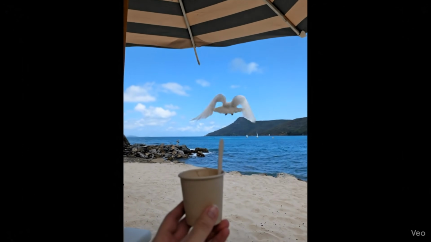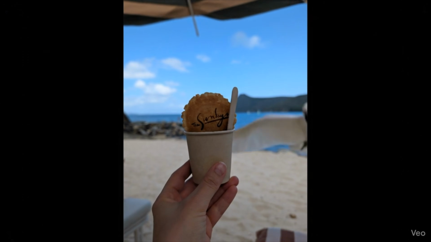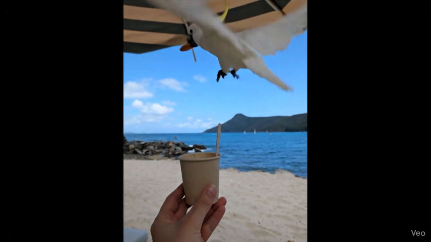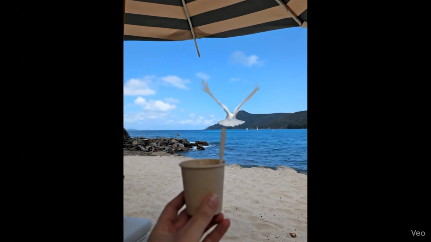Okay, this is actually crazy what's happening here. The sound of the ocean, the sound of the bird squawking and wings flapping, the generative details of the ocean and the umbrella and all the other details, including the writing on the cookie. Amen to nailing that.